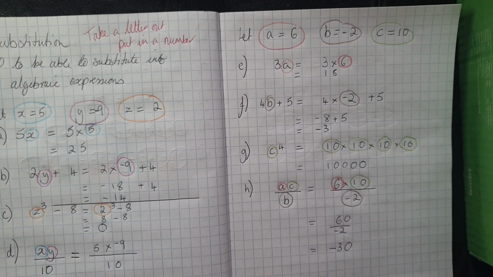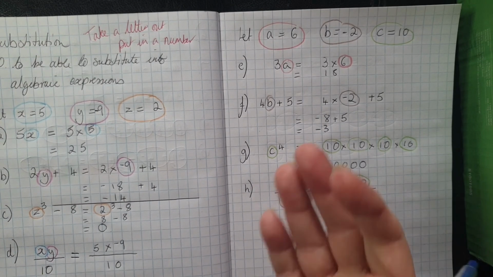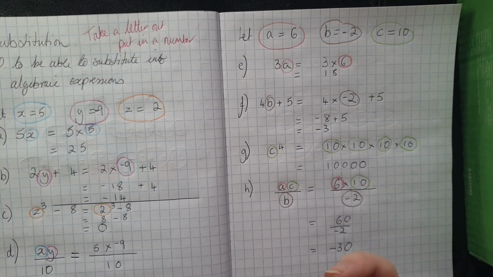So all the way along, what I've done is I've colour coded to help develop my understanding, and I've taken the letter out, put the number in.